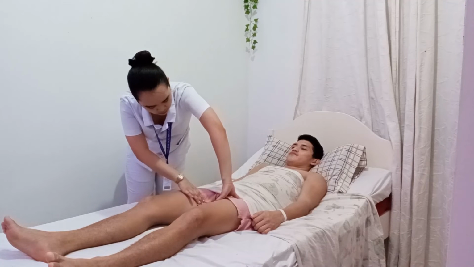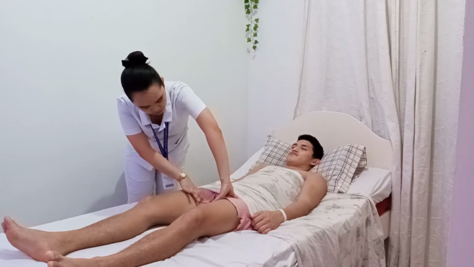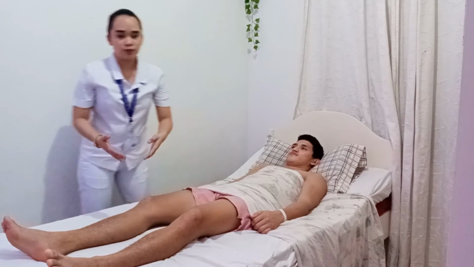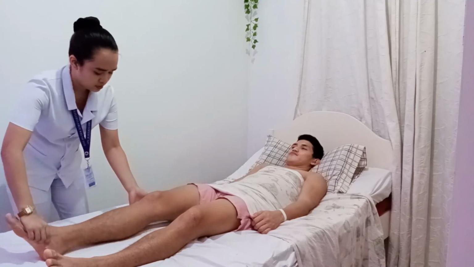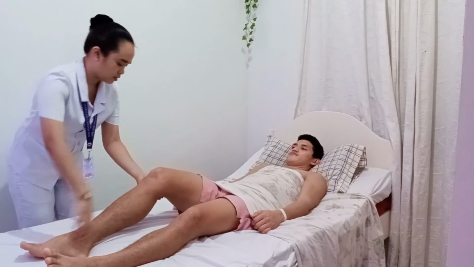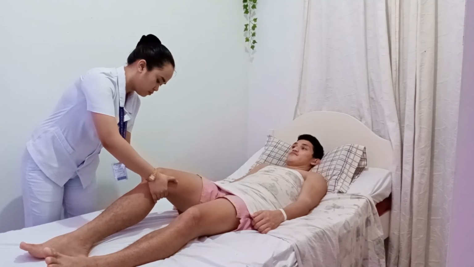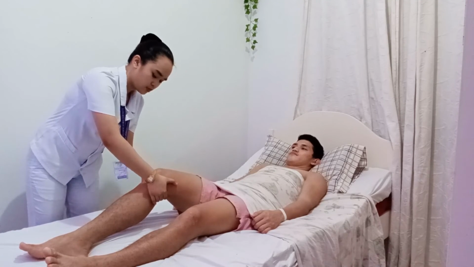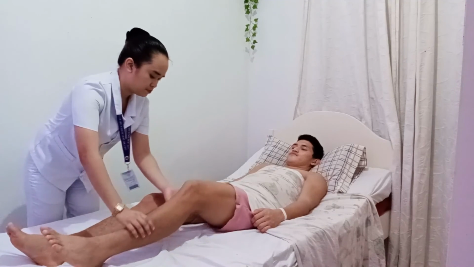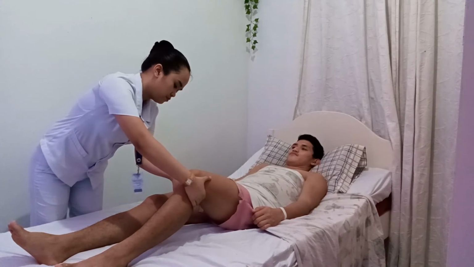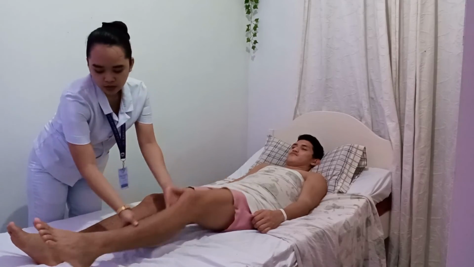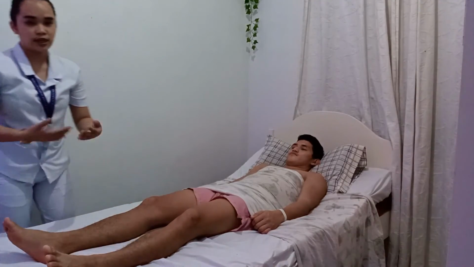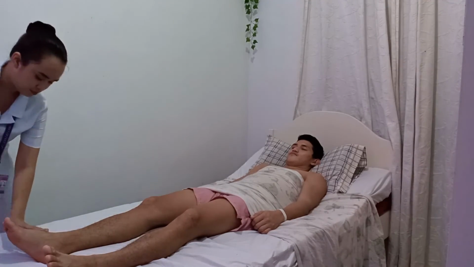Now for the popliteal pulse. Okay, on the other leg, please. Now for the dorsalis pedis pulse.